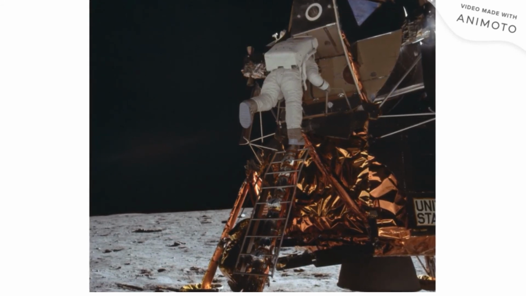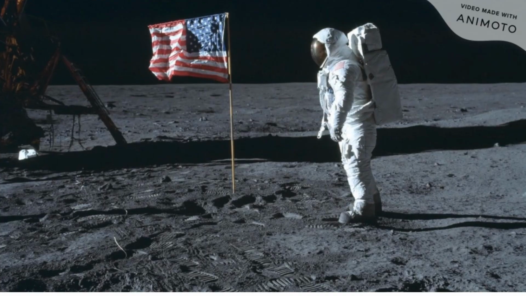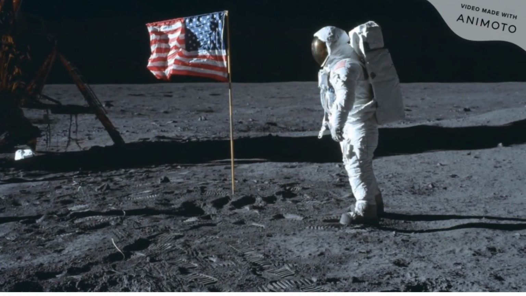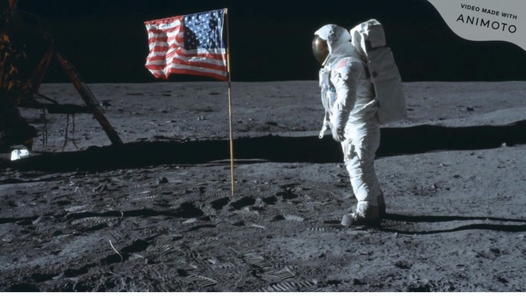They took photographs of the terrain, planted a US flag, ran a few simple scientific tests, and spoke with President Richard Nixon via Houston. The prospect of Armstrong and Aldrin being stranded on the Moon was real enough that the President's office had a condolence speech prepared, which began, "Fate has ordained the men who went to the Moon to explore in peace will stay on the Moon to rest in peace."